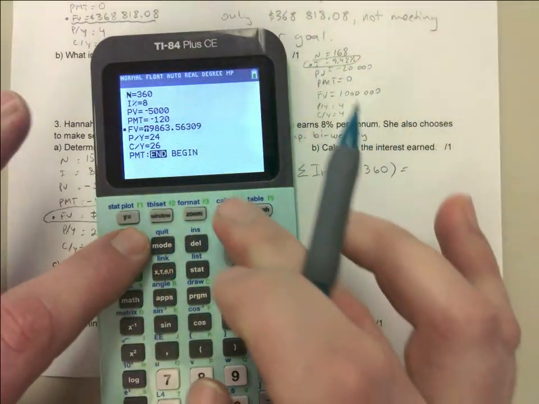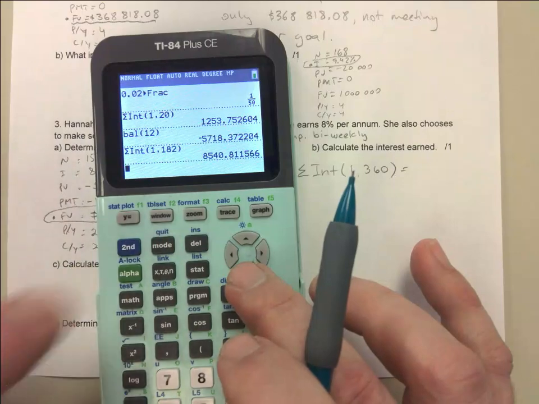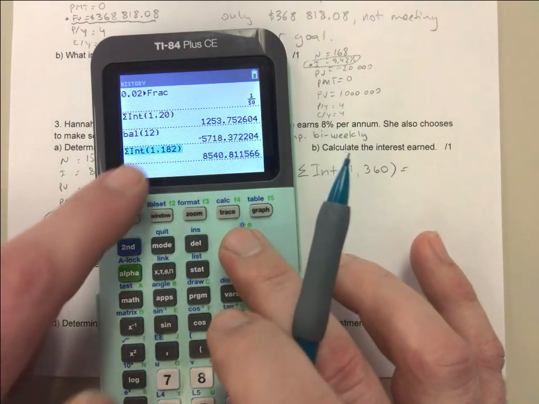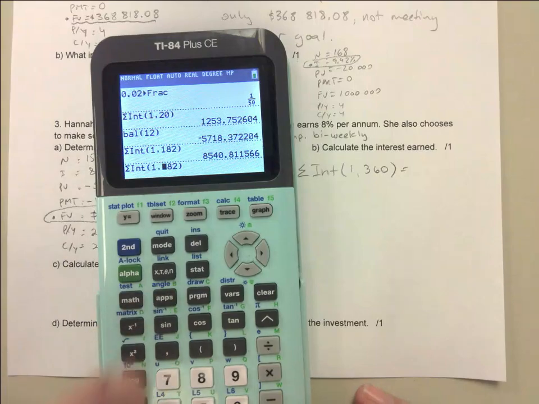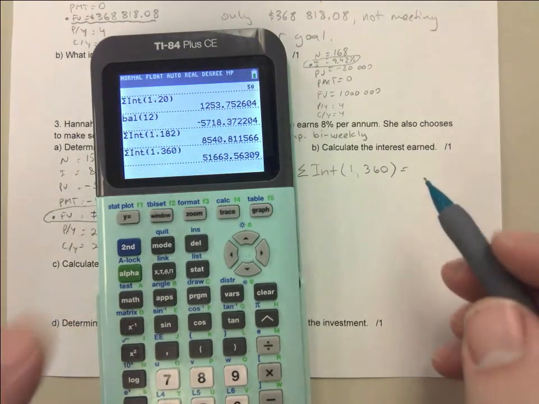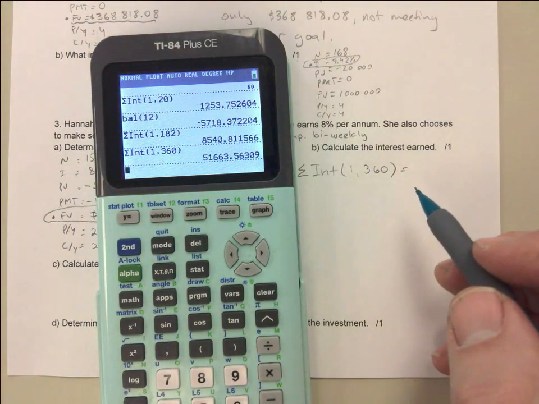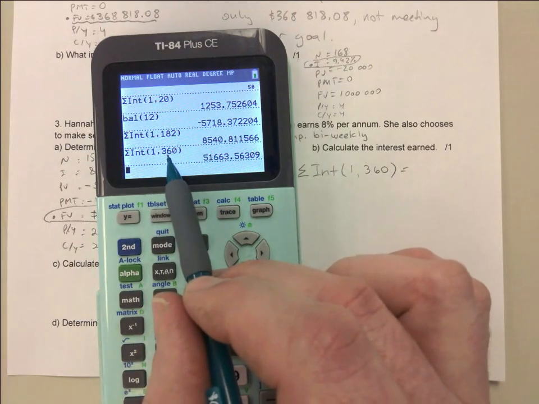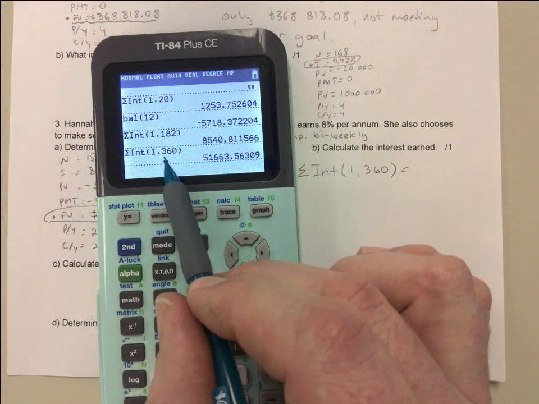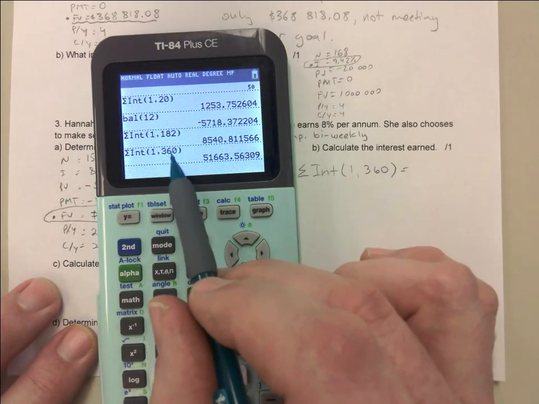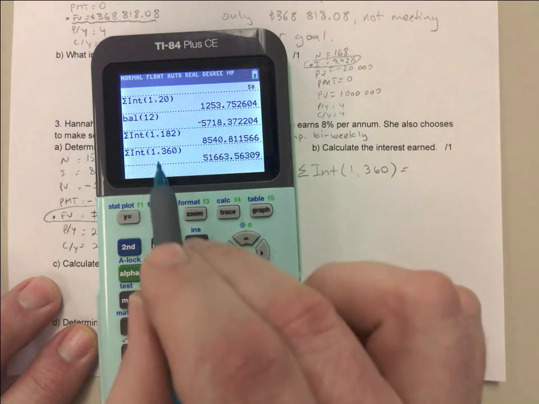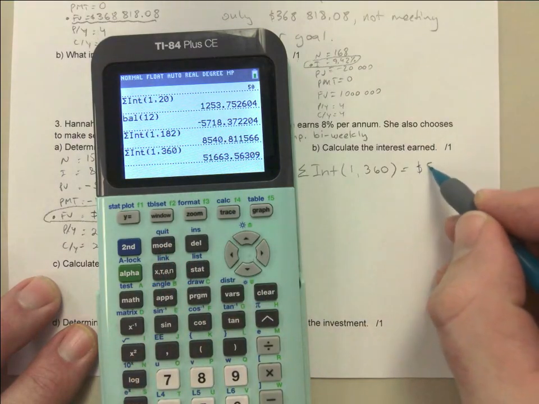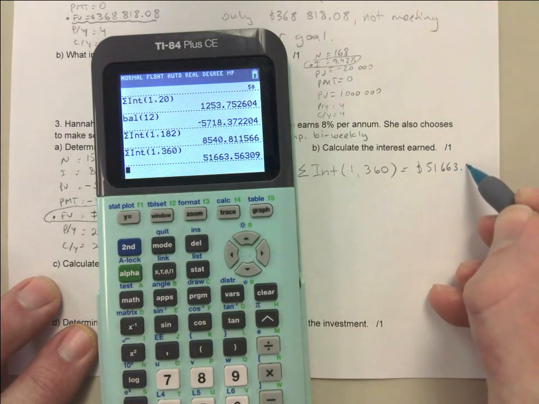You got to quit this. Oops. Quit that. I already have interest there. I'm just going to overwrite what I have. Remember, this is based on what's in TVM right now. Okay? So don't be doing this when you do homework. Oh, I'm just going to try this. It's going to be whatever is in TVM at that moment. Okay? You have to make sure you do TVM first, then you use this. So it's 51,663.56.